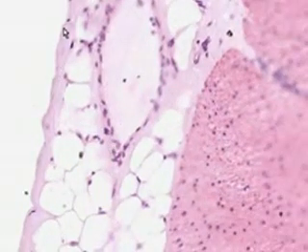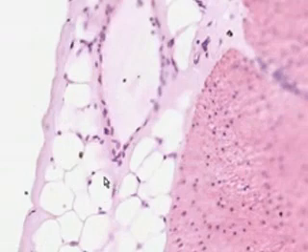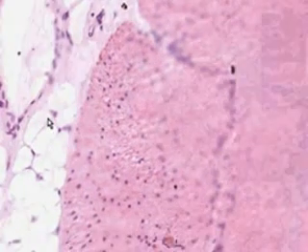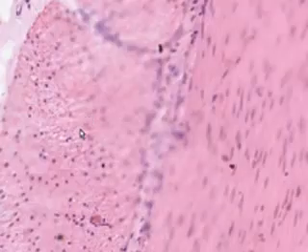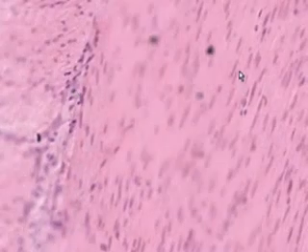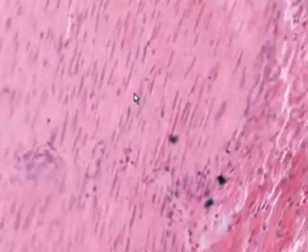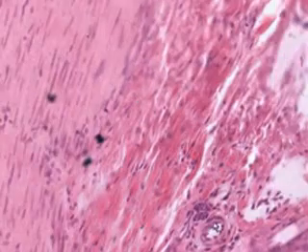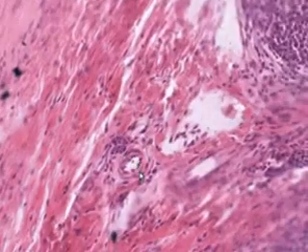Let's go back in. Mesothelial cells, serosa, serosal connective tissue, outer longitudinal muscle fibers, probably a couple of nerve cells in the myenteric plexus, circular, spindly arranged smooth muscle, submucosal connective tissue, some blood vessels in the submucosa.